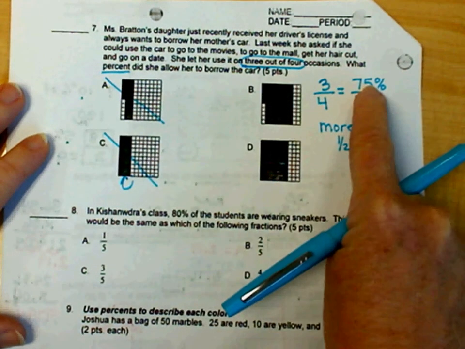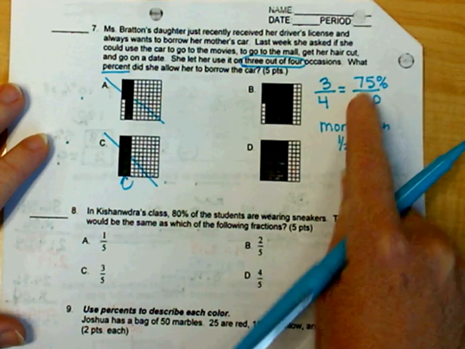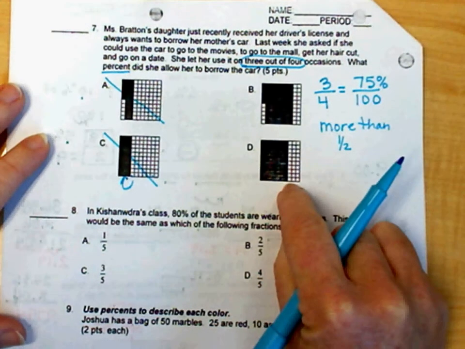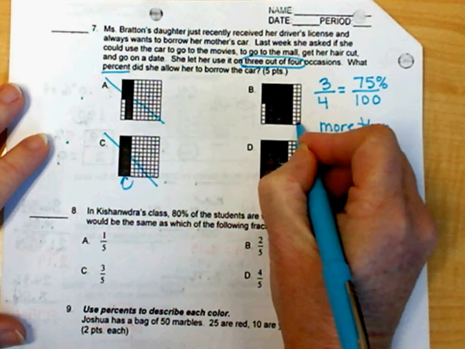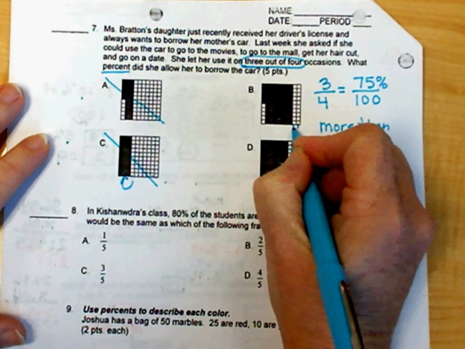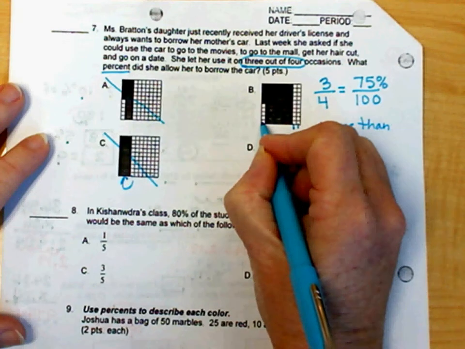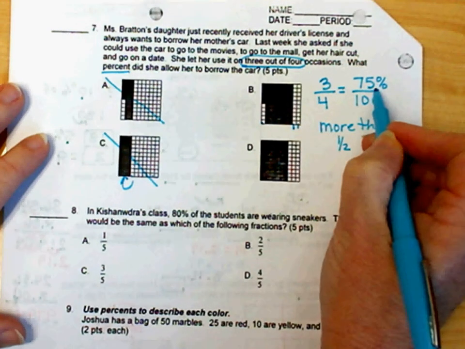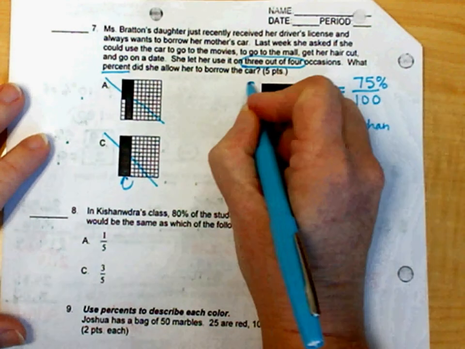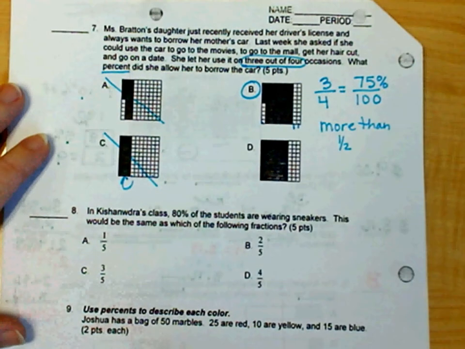If I want 75%, that also tells me that of one of these bars that is a group of 10, only 5 out of the 10 would be shaded. This one actually has two groups of 10, which is 20, plus 5 more. If I take that away from 100, I'm left with my 75. So B is our best answer that represents 75%.